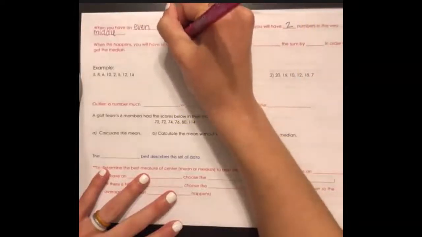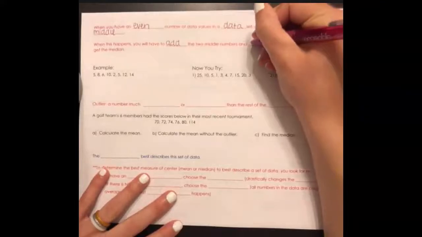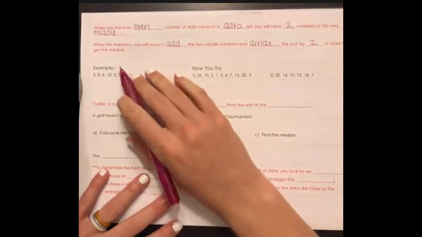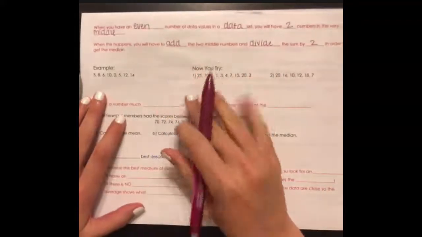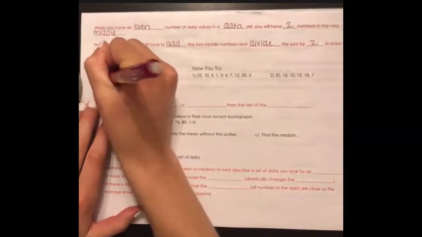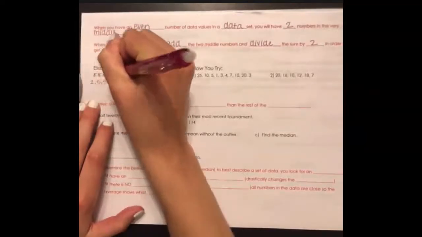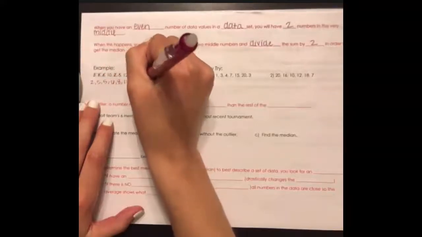So you're going to add the 2 numbers up, and then you're going to divide by 2 in order to get the median. So for example, first things first, we need to put this in numerical order. So you're going to have 2, 5, 5, 6, 8, 10, 12, and 14.